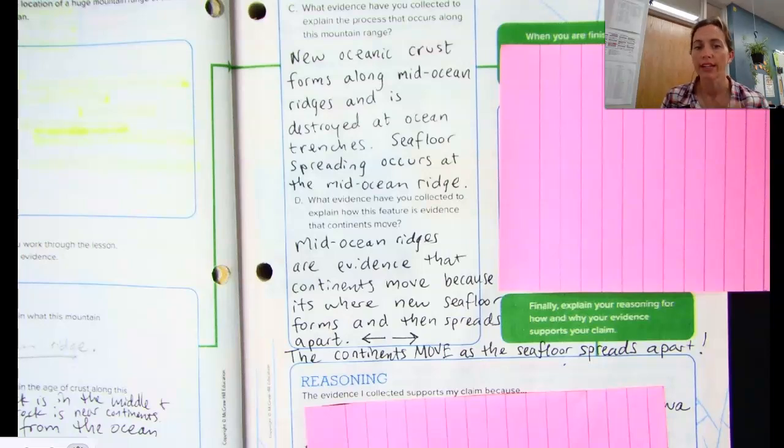So what evidence have you collected to explain how this feature is evidence that the continents move? So we're still talking about the feature, the feature, the feature. We're talking about the mid-ocean ridge. Mid-ocean ridges are evidence that continents move because it's where new seafloor is formed and then it spreads apart.